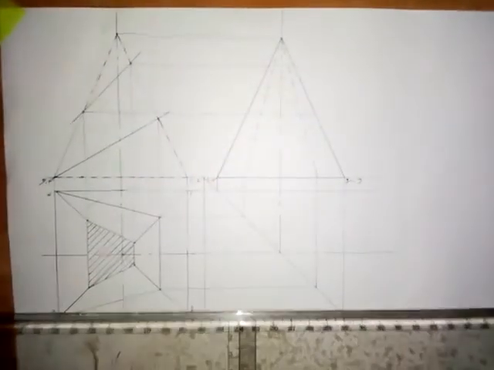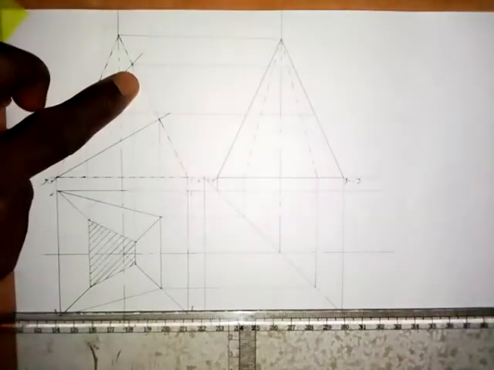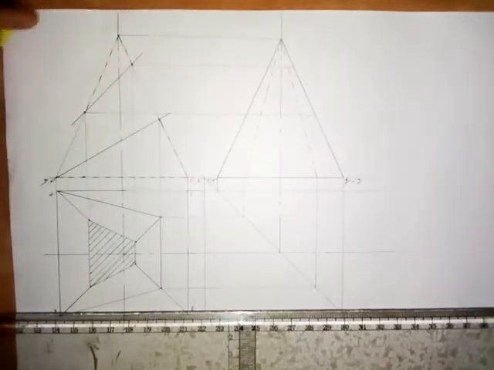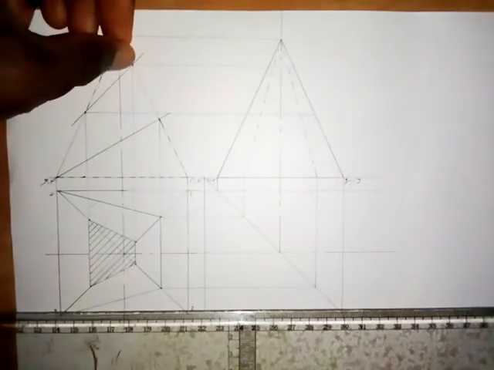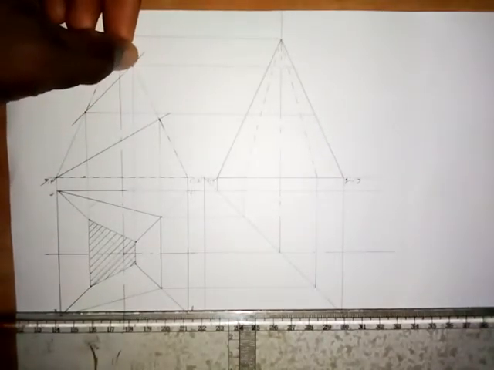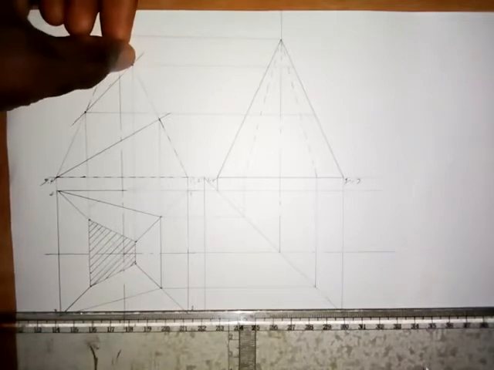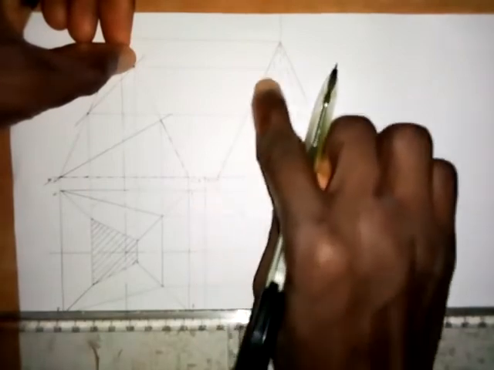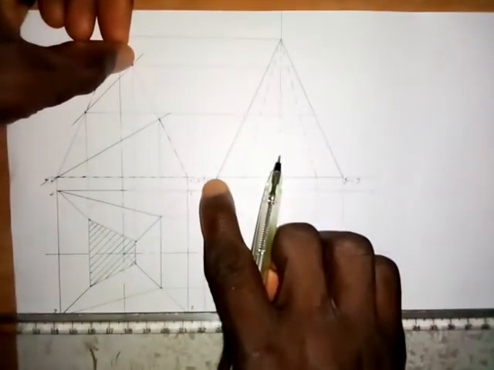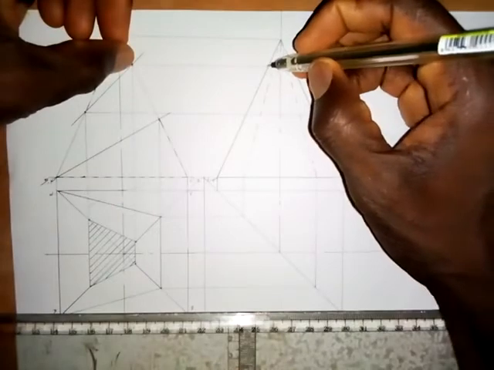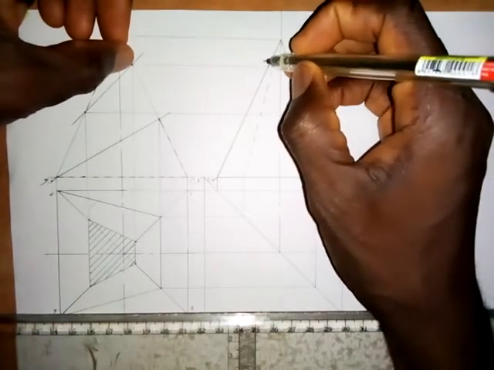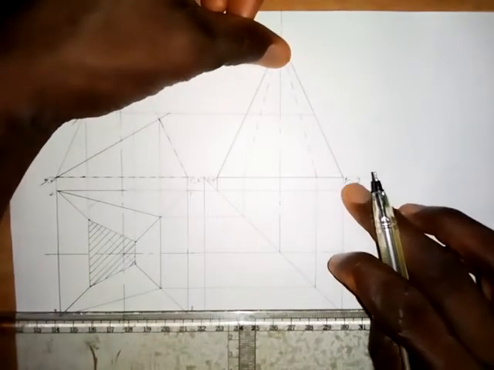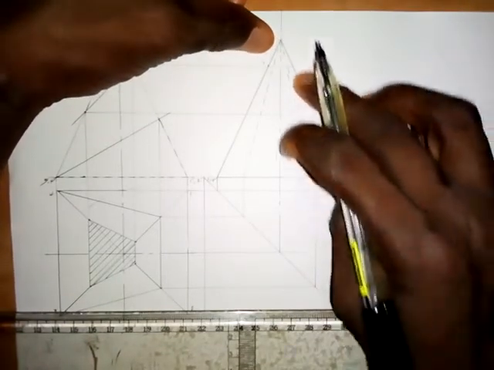Okay, so looking at what we have here, this line contains 1 and 2, and this point is point 1 and 2. If I follow this line here, on this line we have 1. So this point is point 1. Also, if I follow this line, this line contains 2.